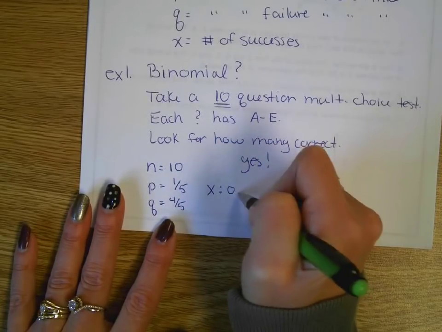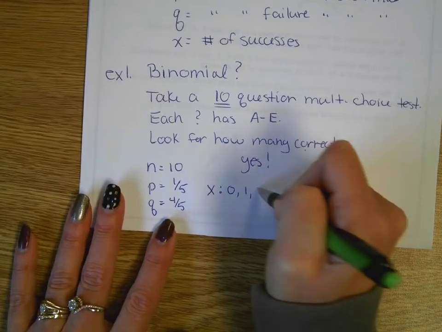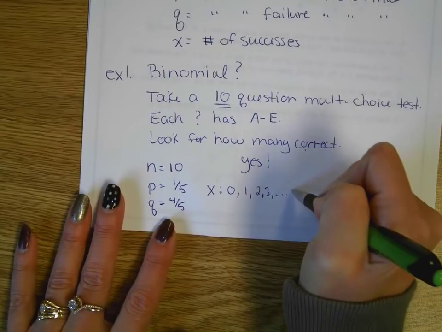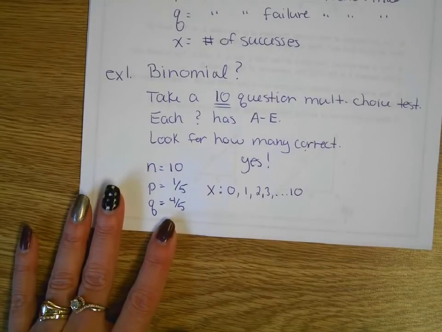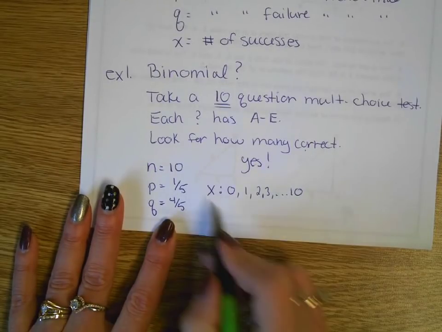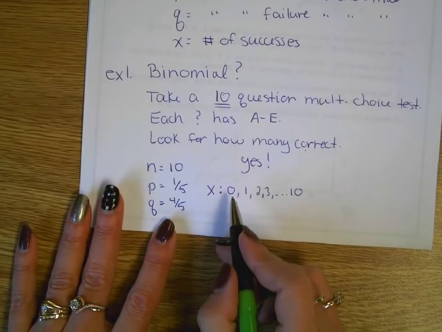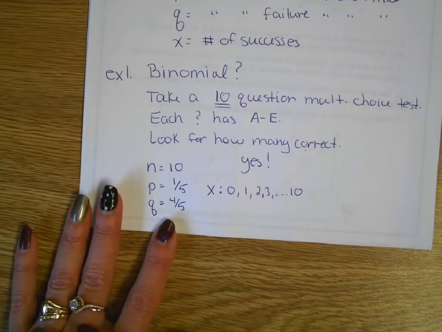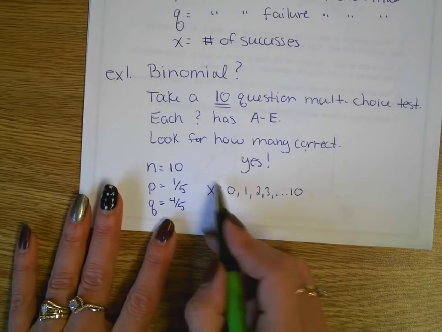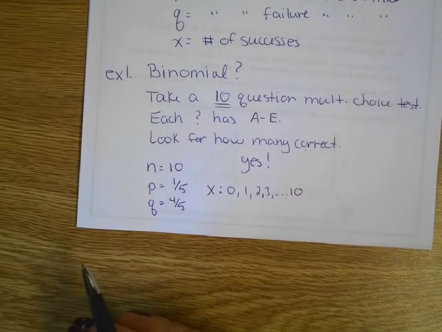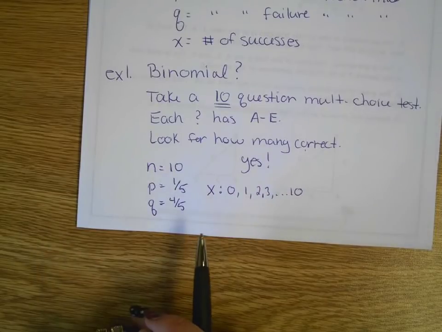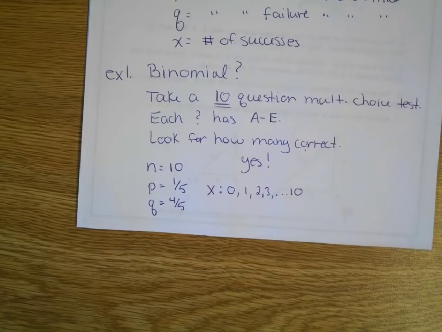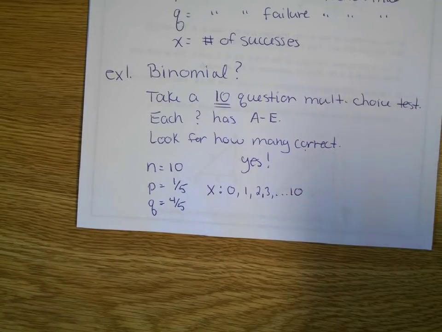I could get 0 correct. I could get 1 correct, 2 correct, 3, 4, 5, 6, 7, 8, all the way through 10 correct. Can't get 11 correct. I can't get a negative number correct, but any value between 0 and 10 is what X could take on. And we're going to be looking at probabilities. Well, if I guess on all 10, what's the probability I get 2 correct? Or what's the probability I get at least 5 correct? Questions like that are coming to you in the future here.